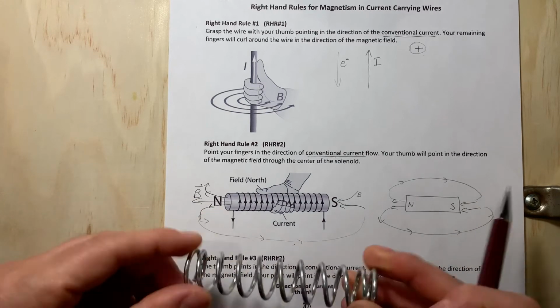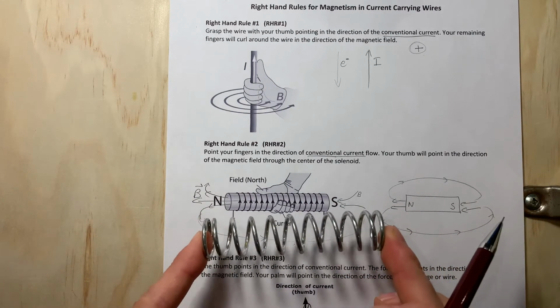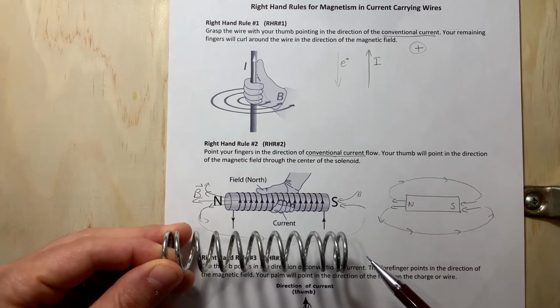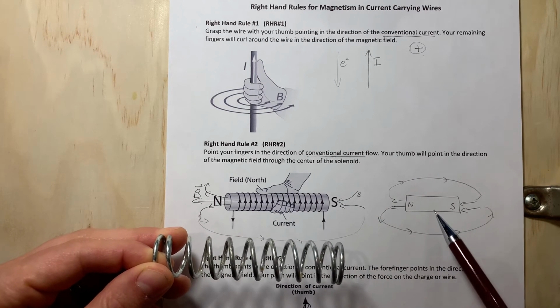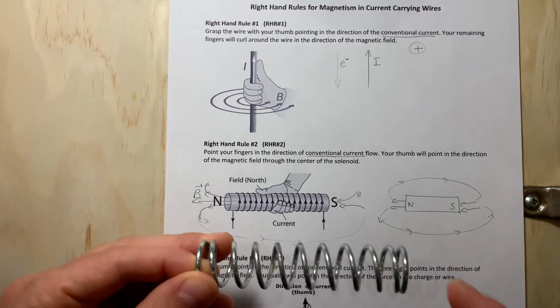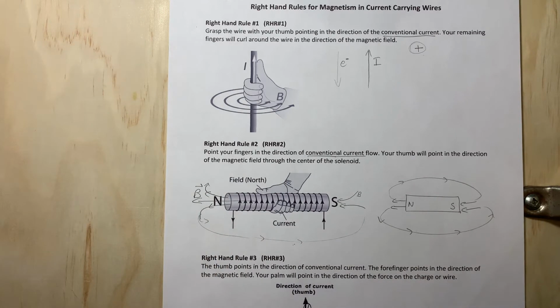But this solenoid, so again, a solenoid is just like a slinky or a spring or something, but with current running through it. That solenoid behaves like a bar magnet. So it has a north end and a south end.